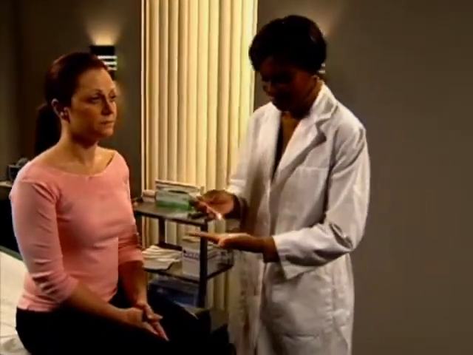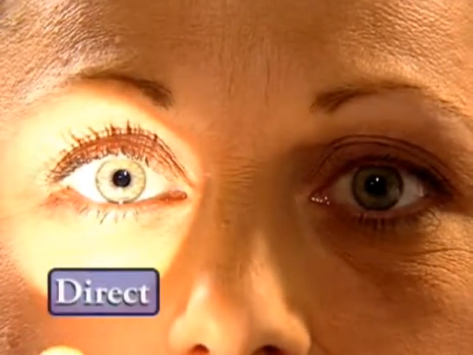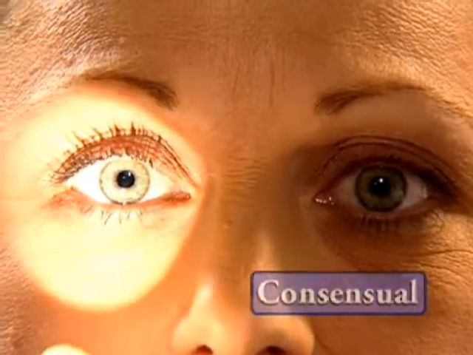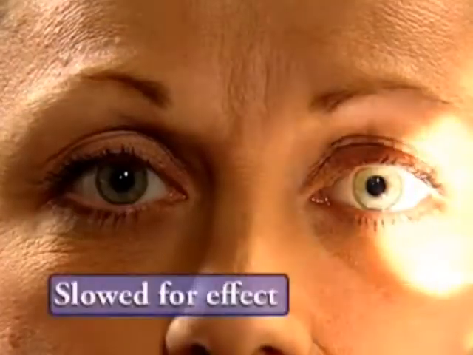Mrs. Franklin, I'm going to check the reaction of your pupils to the light. Just look straight ahead. When you shine the light in the right eye, the right pupil should contract directly, and the left pupil should contract consensually. When you test the left eye, the opposite should occur.